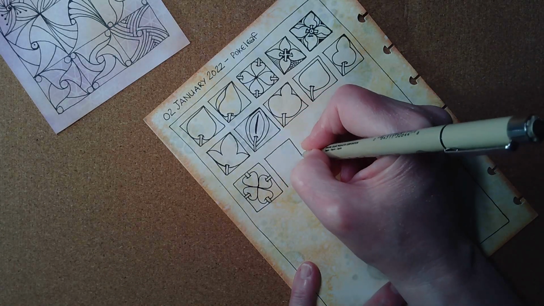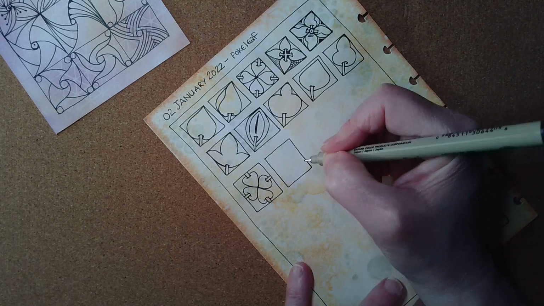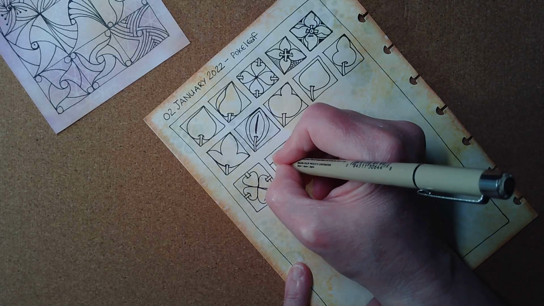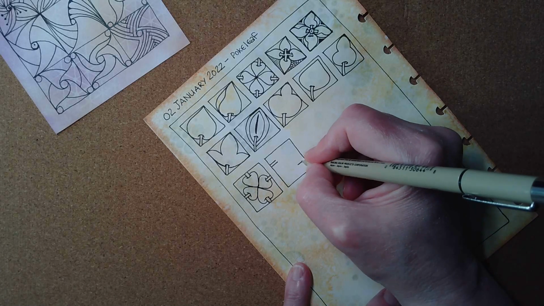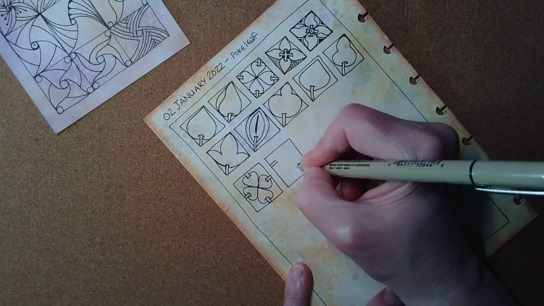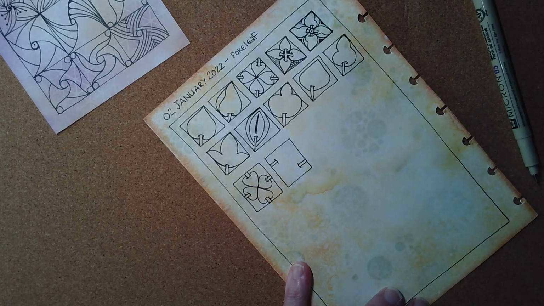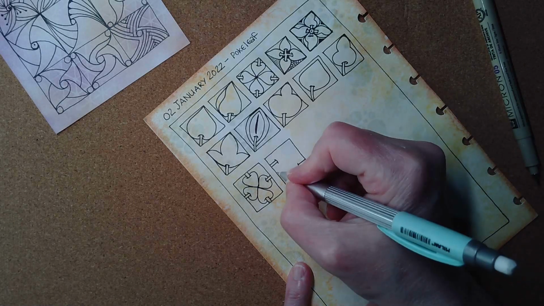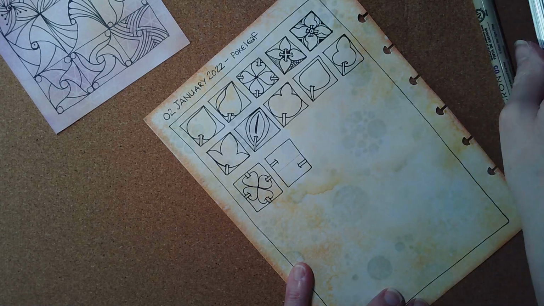And I wonder about this. I'm going to use a pencil here because I want to just divide this into two.